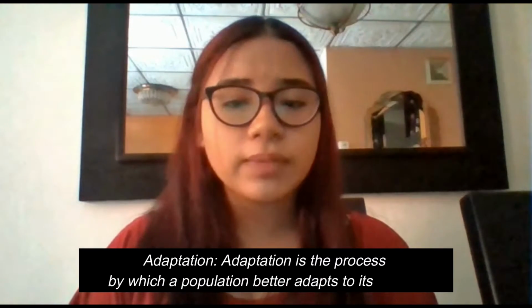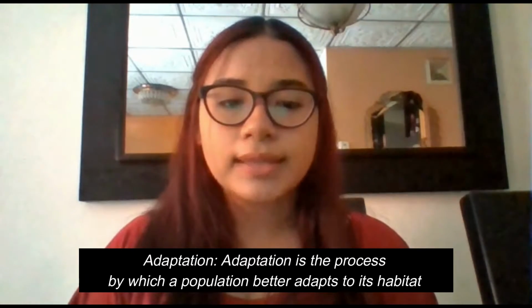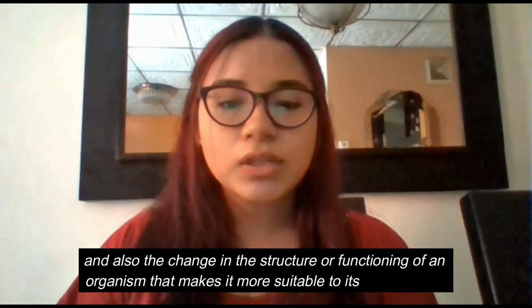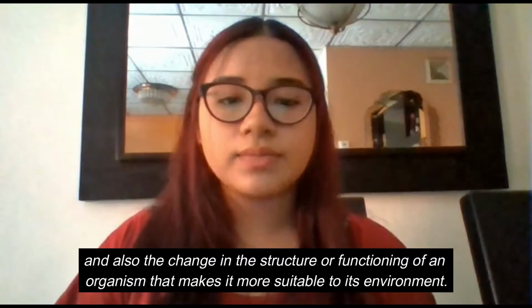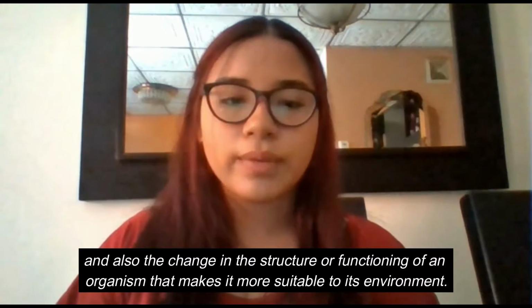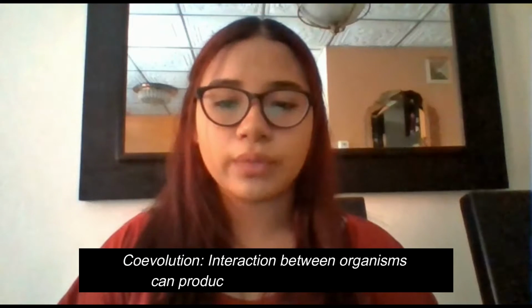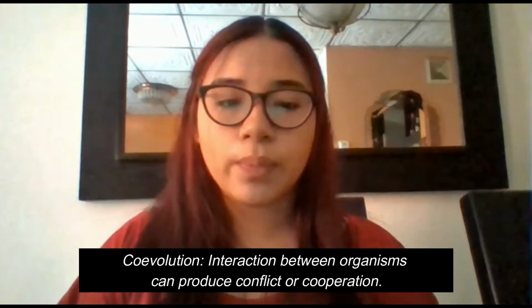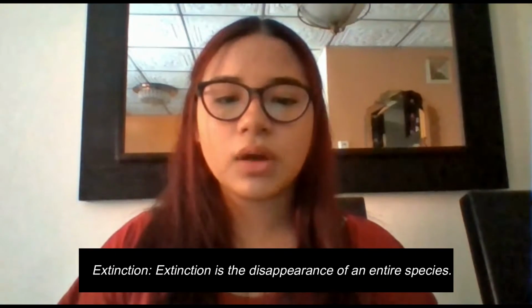Adaptation. Adaptation is the process by which a population better adapts to its habitat and also the change in the structure or functioning of an organism that makes it more suitable to its environment. Coevolution. Interaction between organisms can produce conflict or cooperation. Extinction is the disappearance of an entire species.